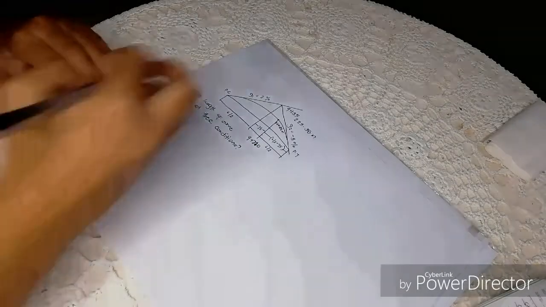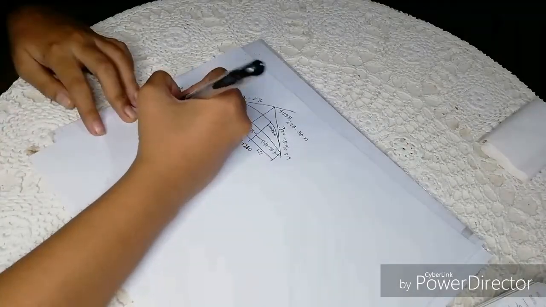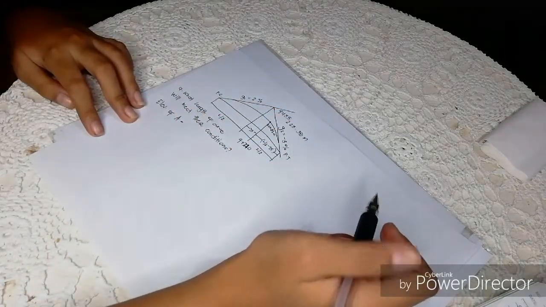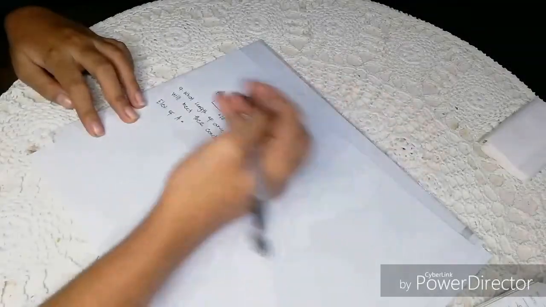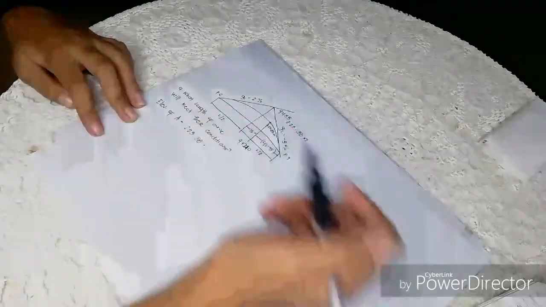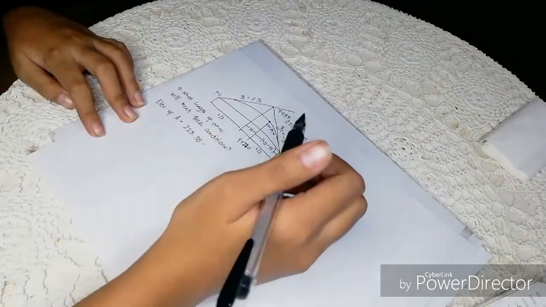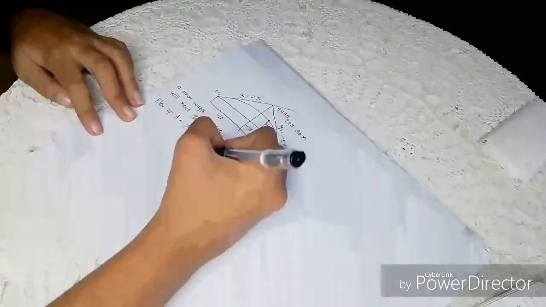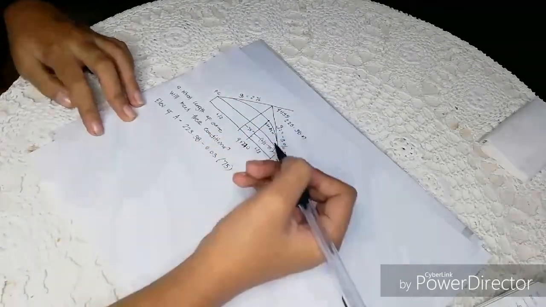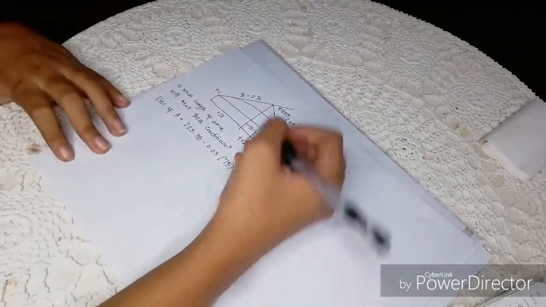So, gamitin natin siya sa pagkuha ng elevation. Elevation of A is equal na siya dun sa elevation na nandito, which is 223.38 minus yung G2, magiging siya 0.03 times yung 75. Ito pala yung y.